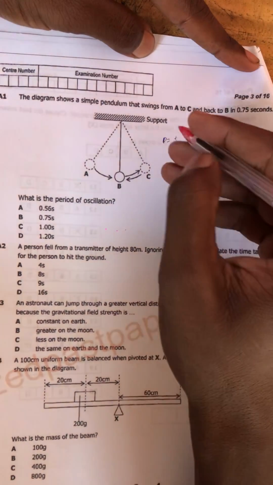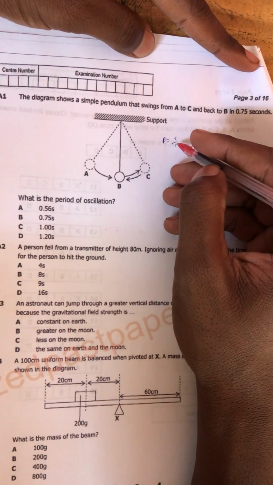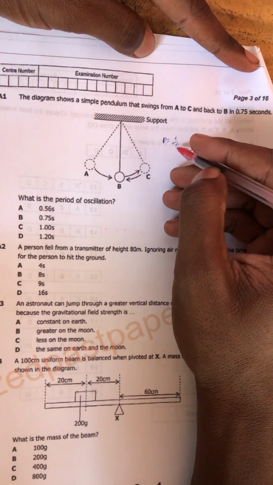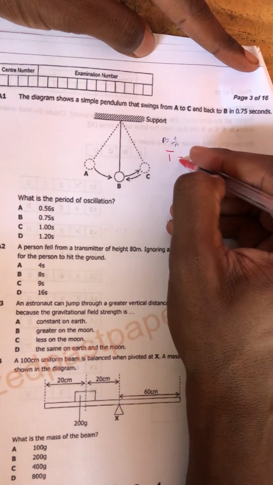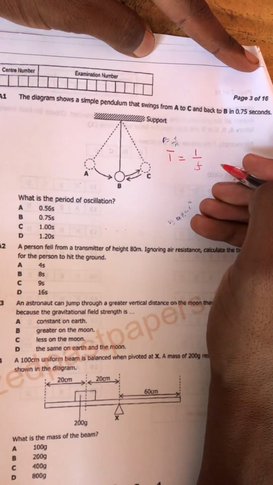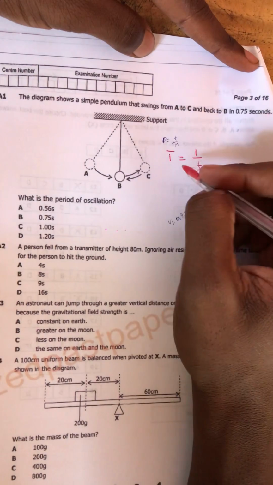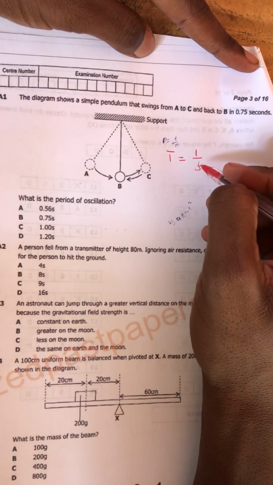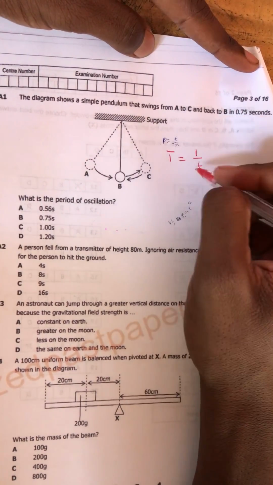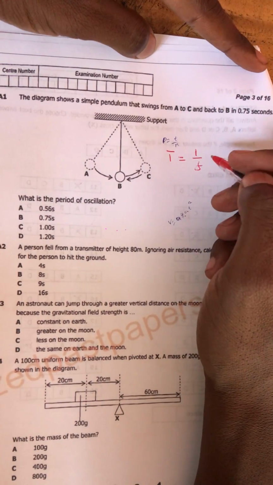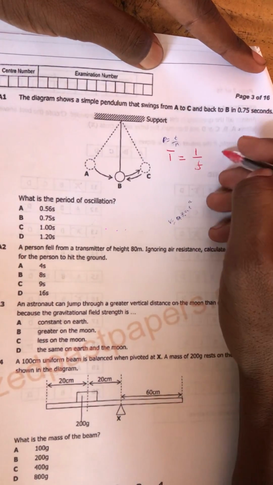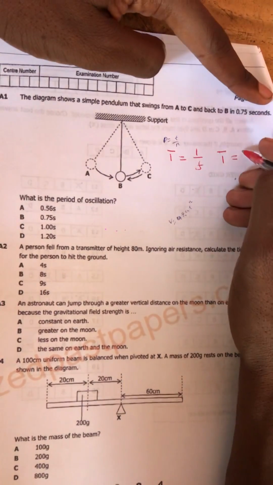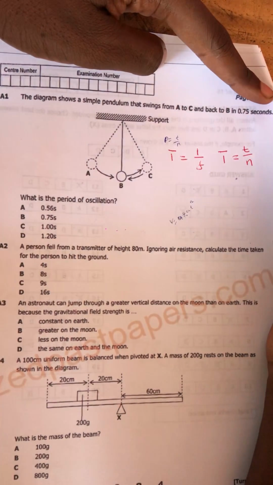Alright, so if we want to calculate the period, I think there are two formulas that we can use. We can use this one that says period equals 1 over frequency. But when we look at the information given here, do we have the frequency? No, we don't have frequency. So we cannot use this formula to calculate the period. What other formula can we use? We can as well say period equals the time over the number of oscillations. We can use this formula here.